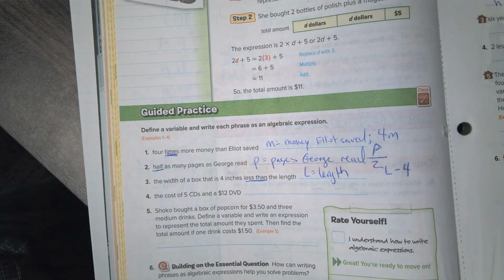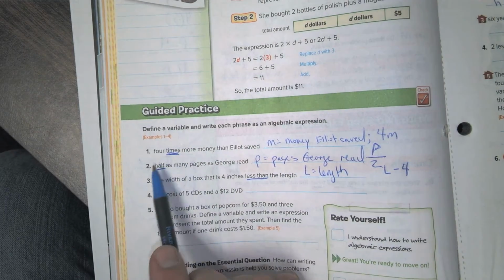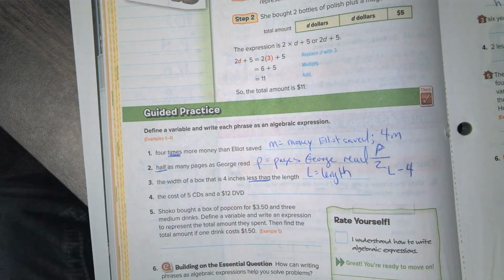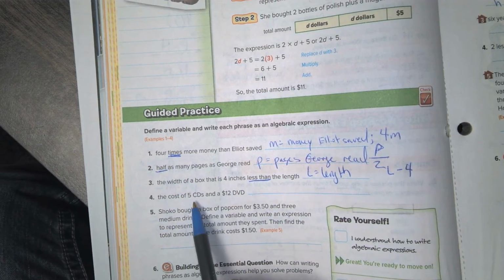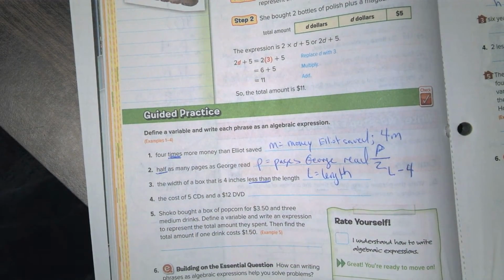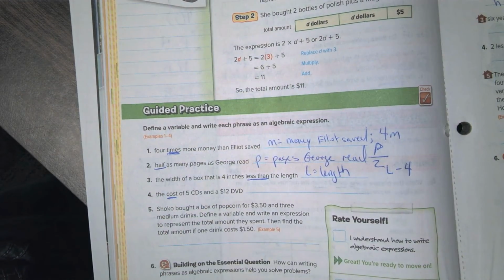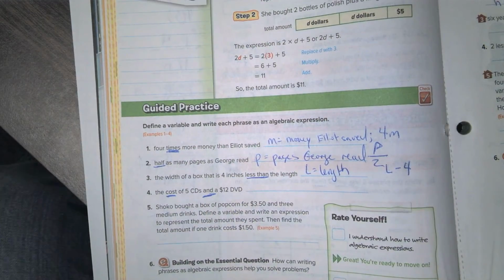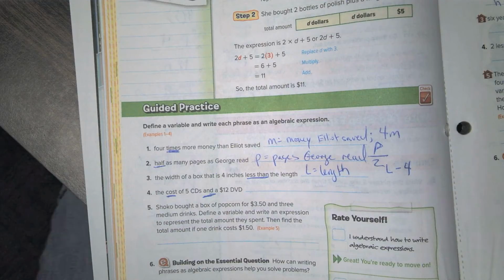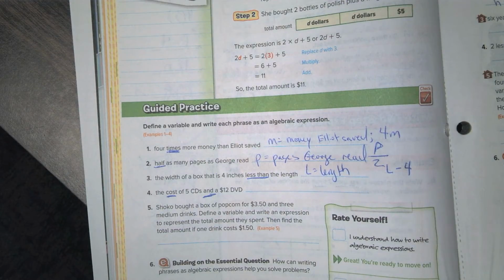So if you notice, those are all one-step expressions, just like what we did yesterday, because we only underlined one thing. Okay, let's look at number 4 now. The cost of 5 CDs and a $12 DVD. All right, what are we going to underline here? Ruby? Cost. Anything else? And. You can do and. And in math, if you look up there, it should be on there. So you don't have to solve these, you just have to do them.